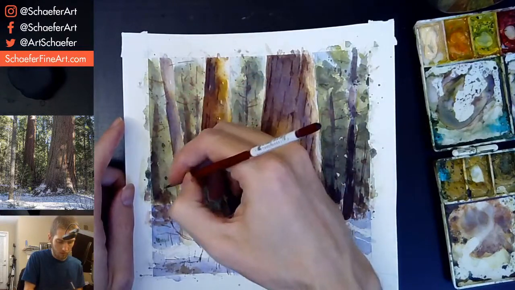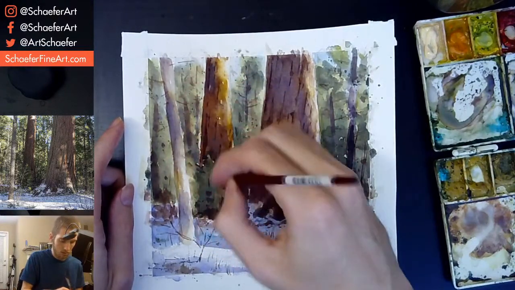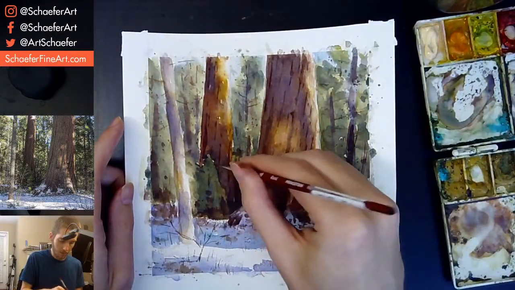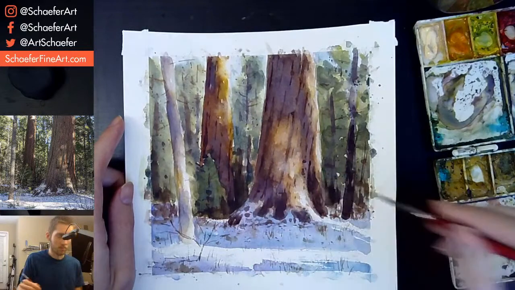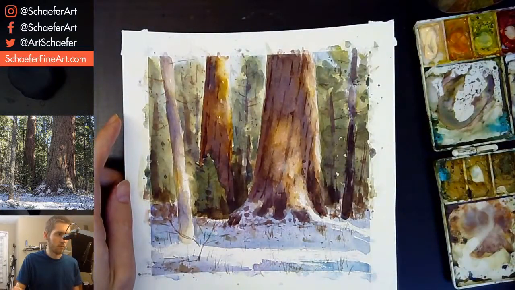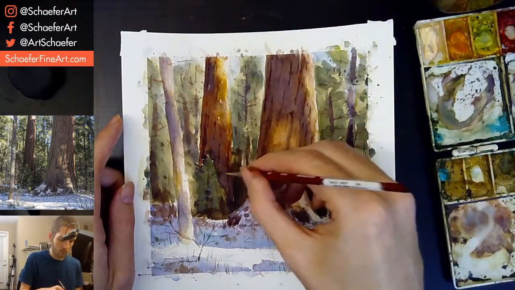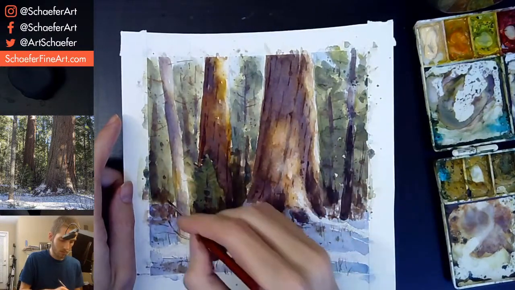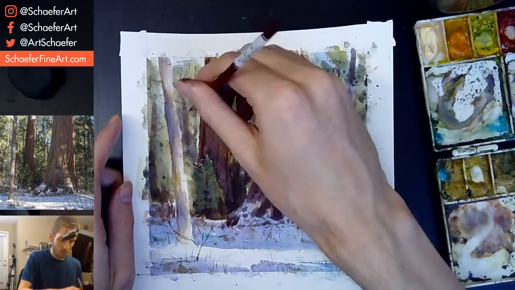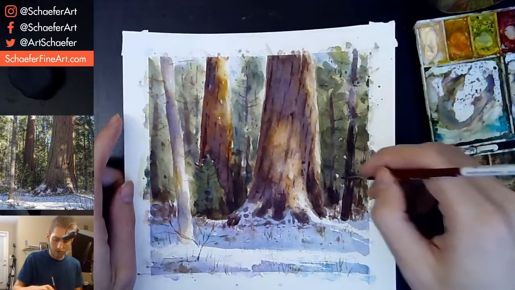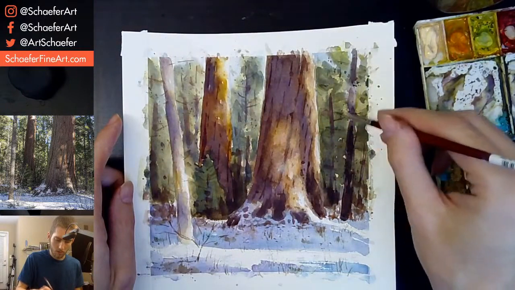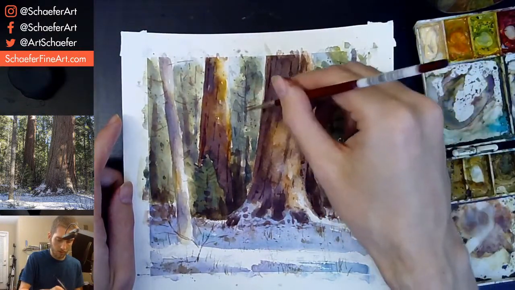They kind of look weird, but they probably don't even matter. Yeah, I don't normally get this detailed with them, but this one kind of called for that, I guess.